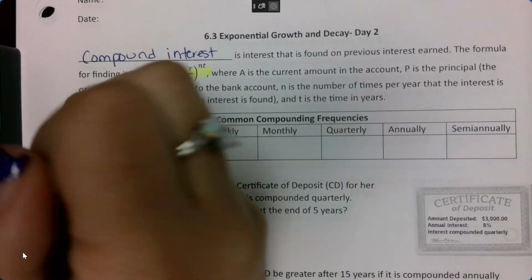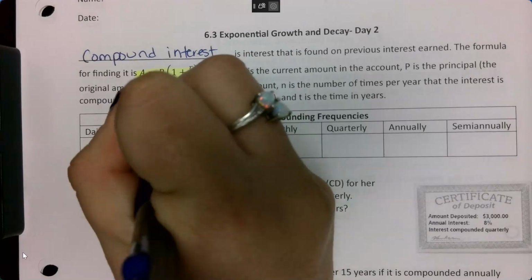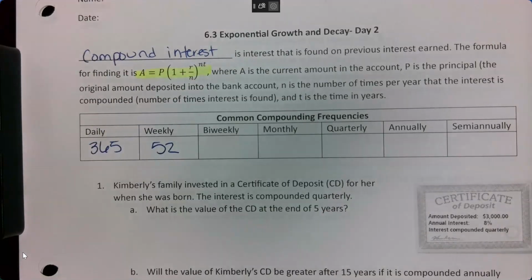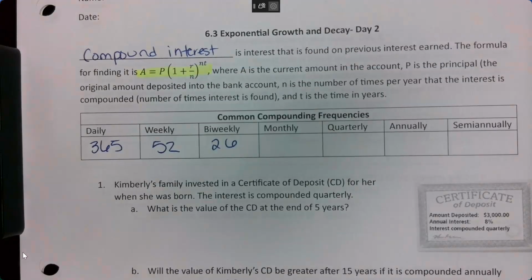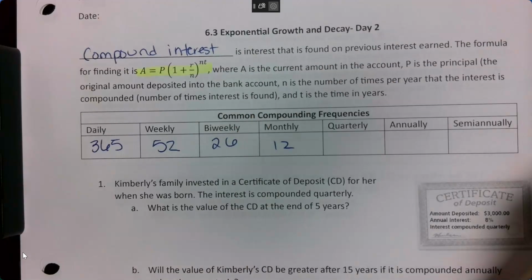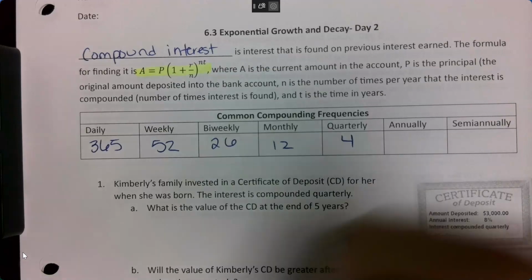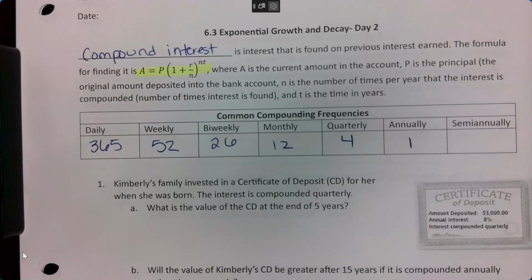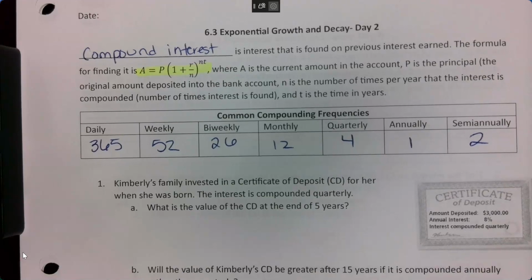If it's asking me for daily, that's going to be 365. Weekly, there are 52 weeks in a year. Bi-weekly is every other week, so 26. How many months in a year? 12. How many quarters in a year? How often does annually happen in a year? And then semi-annually? Semi means twice. Yes, 2.